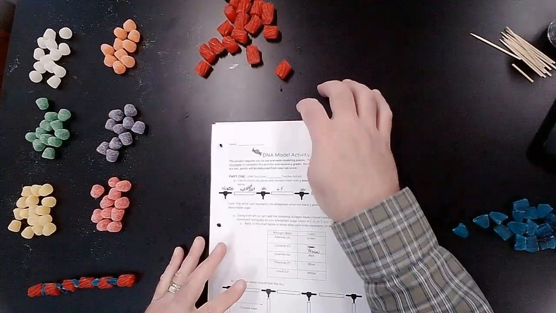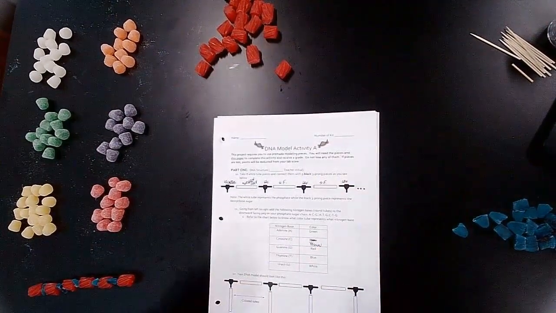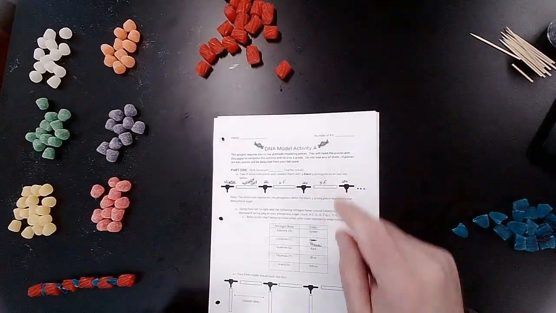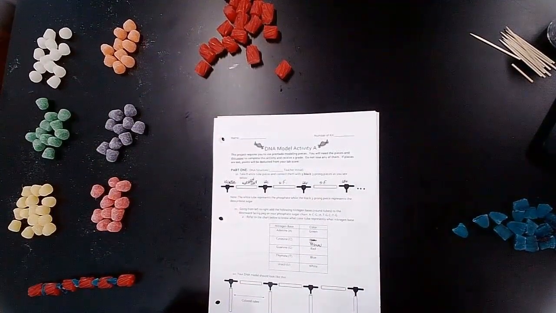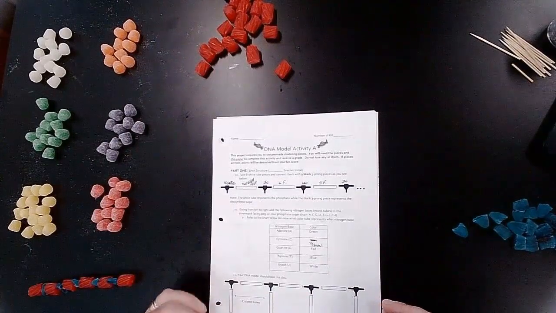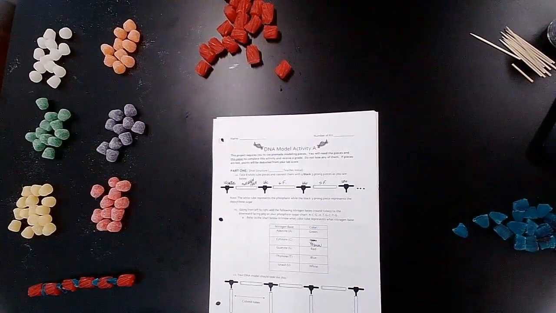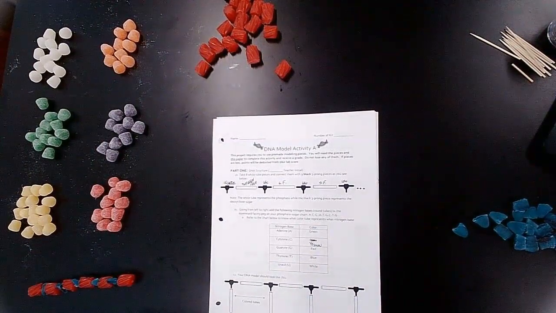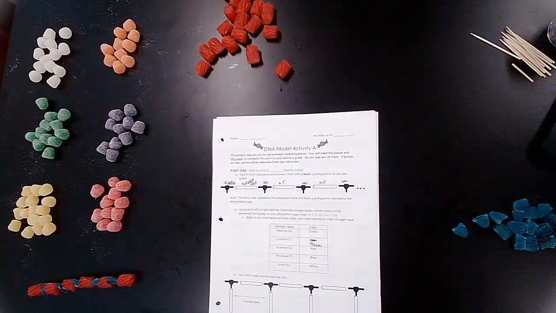Let's read what it says for DNA Model Activity A. You're going to put your name at the top, the number of the kit, that's for the kids that are in class. You will not be in class. But it says this project requires you to use pre-made modeling pieces, or in this case at home, your own modeling pieces, and this paper to complete the activity and receive a grade. Do not lose any of them. If pieces are lost, you'll be deducted points from your lab score. You don't have to worry about that. You can use whatever the pieces are you put together on your own.